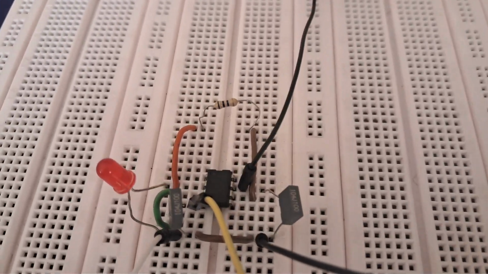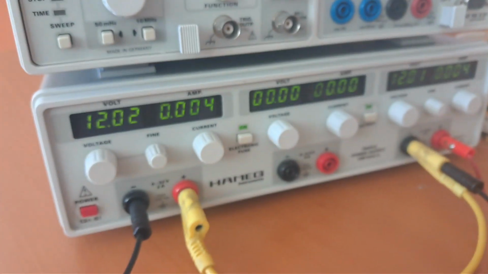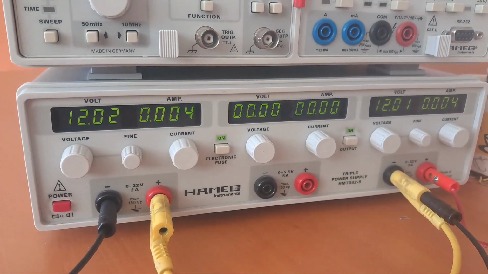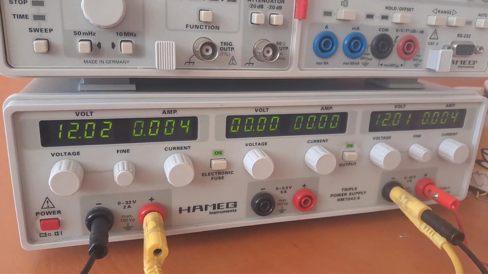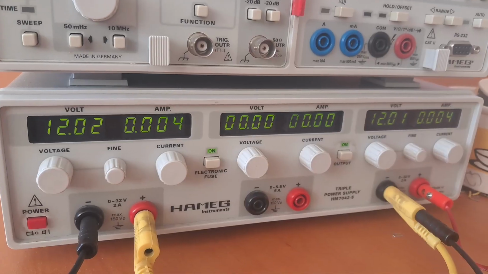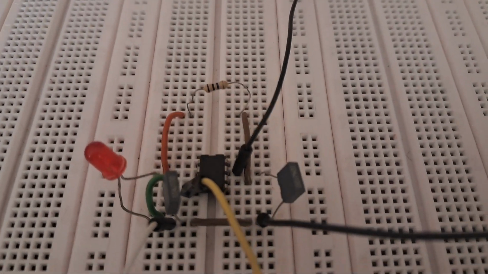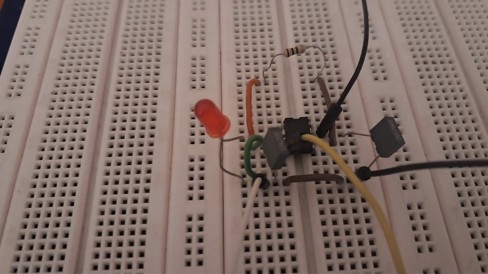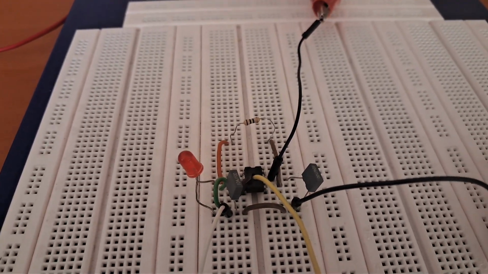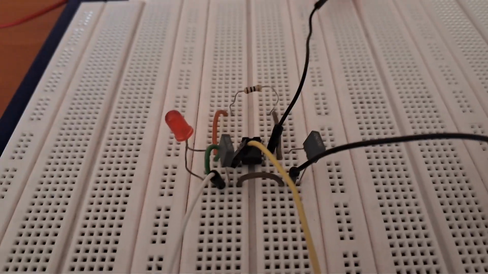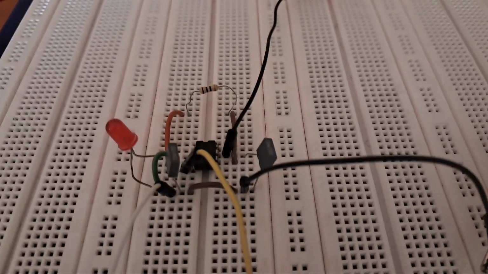This is my circuit setup. I'm going to show my connections first. Here you can see that my supplies are around -12, +12 volts. And here I'm supplying the op-amp. I have my photodiode, which is a red LED. In the circuit, it is behaving as a photodiode.